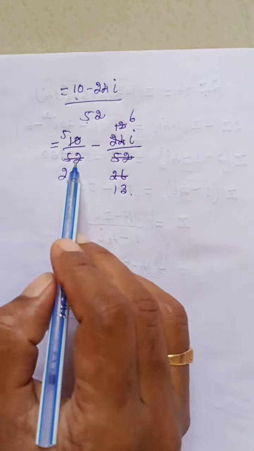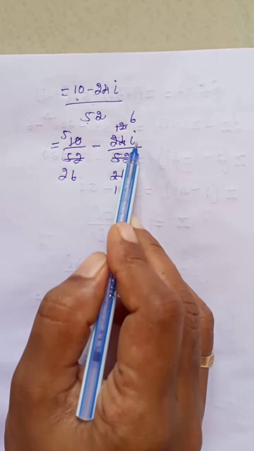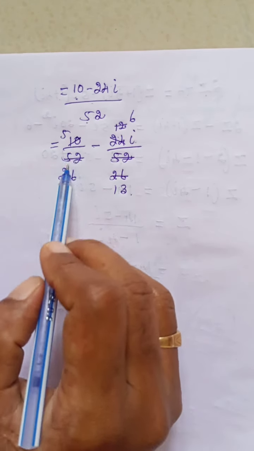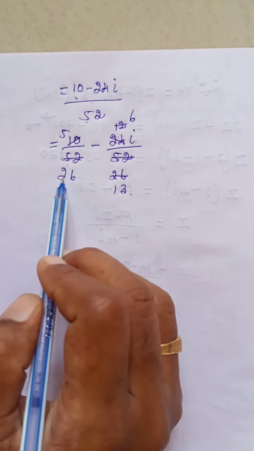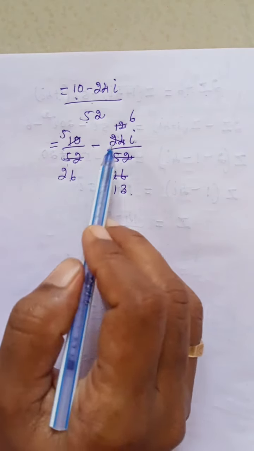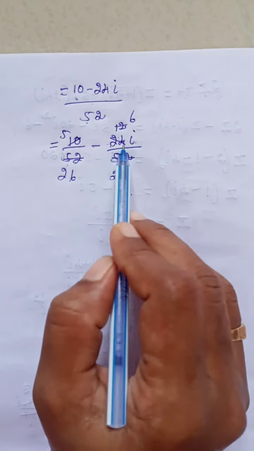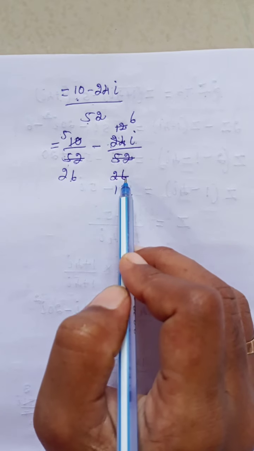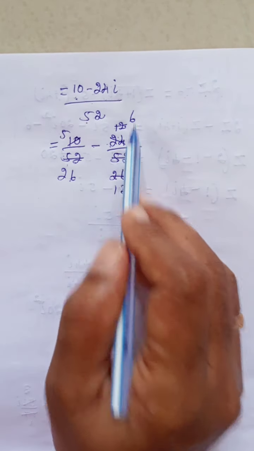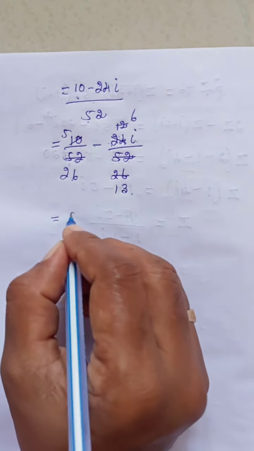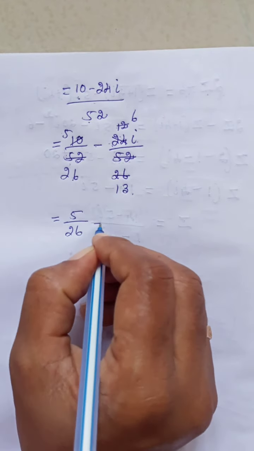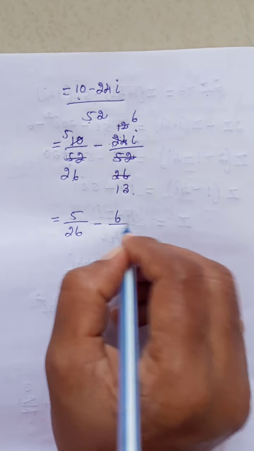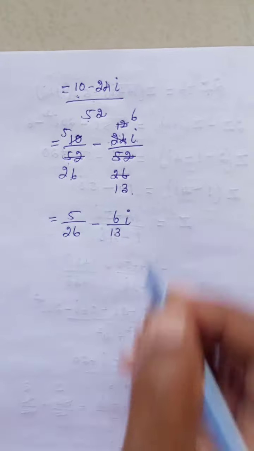Now we can separate: 10 by 52 minus 24 by 52 i. This is divisible by 2. 5 2s are 10, here 2, 6. Here this also divisible by 2, 12, 26. Again it is divisible by 2, so 6, 13. So our answer is 5 by 26 minus 6 by 13 i. Is that clear?